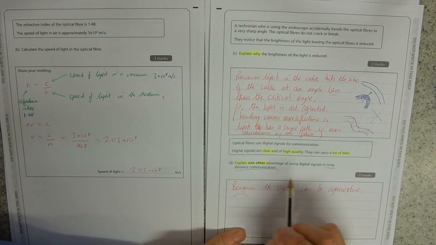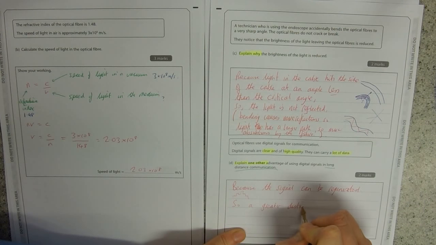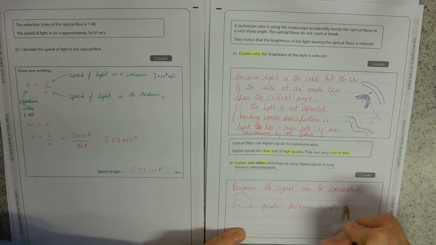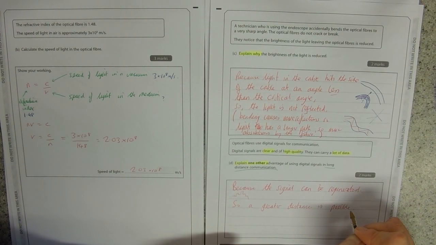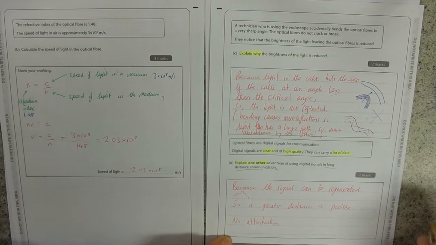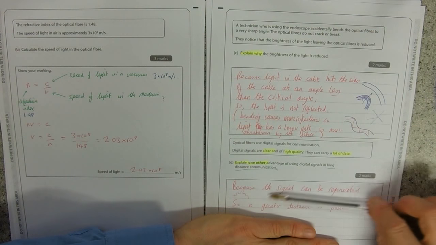The information hasn't actually changed, we're able to amplify it and keep the quality. So a greater distance is possible, and no attenuation changes. Really, there's your 2 marks there.